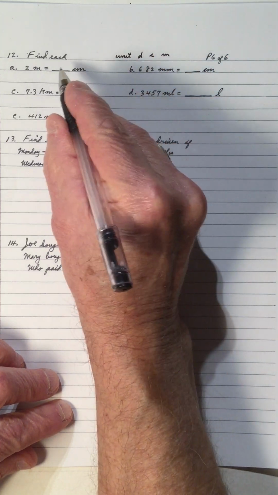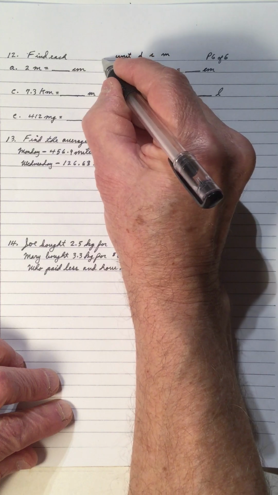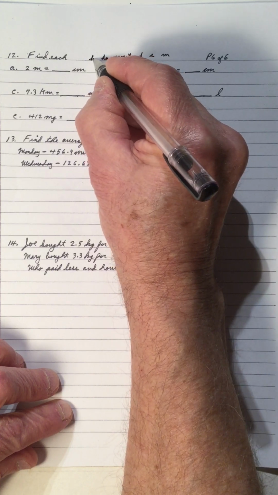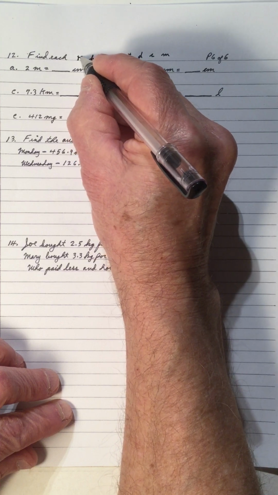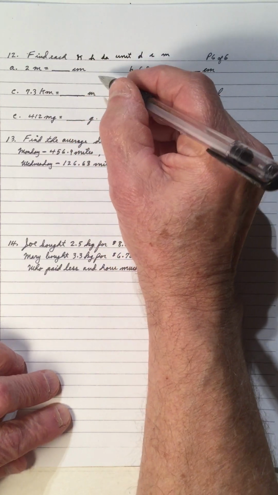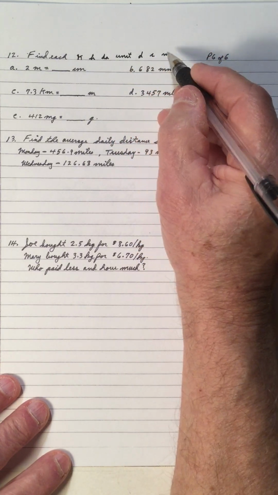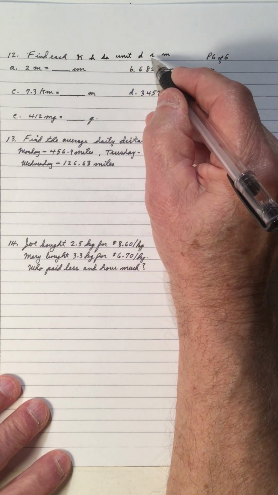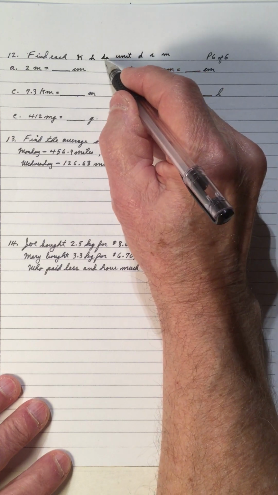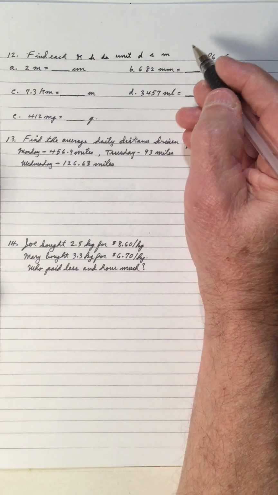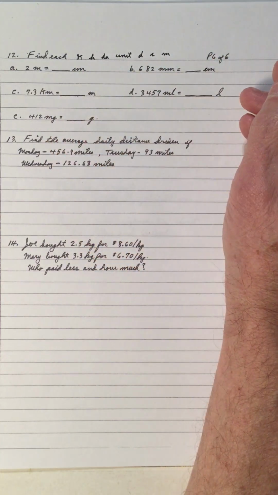And to the left of the unit is deca, hecta, and kilo. Kilometers, kilograms, kiloliters. So milli, centi, deci, deca, hecta, kilo. If you use that, you can convert these easily.